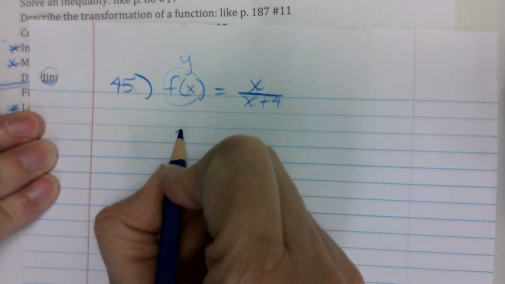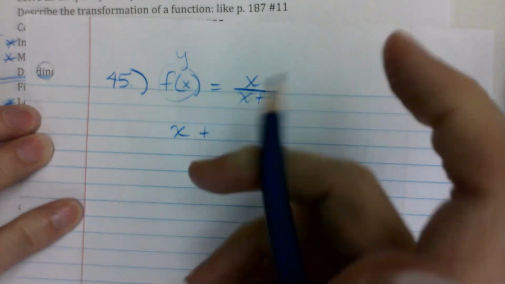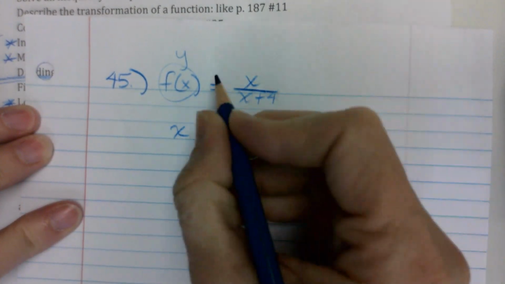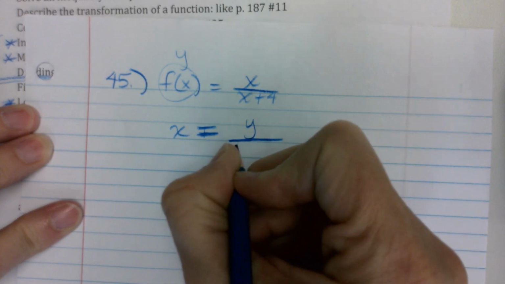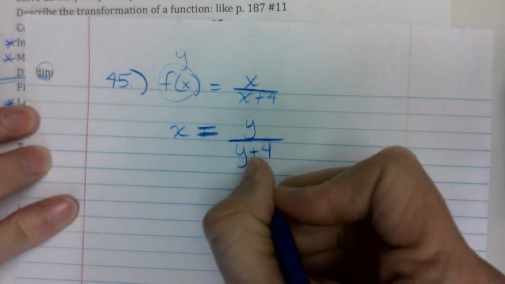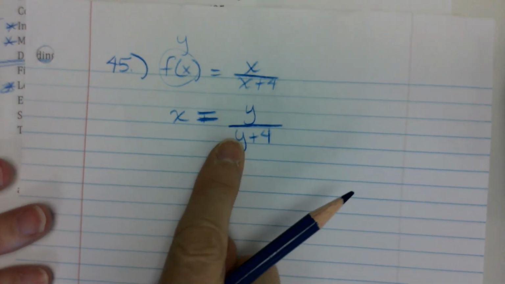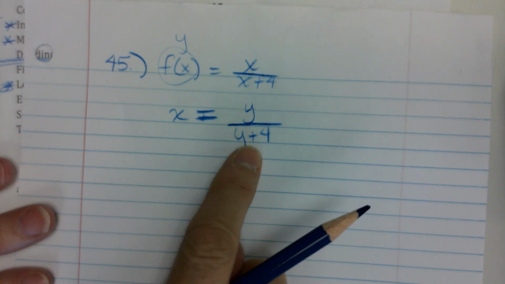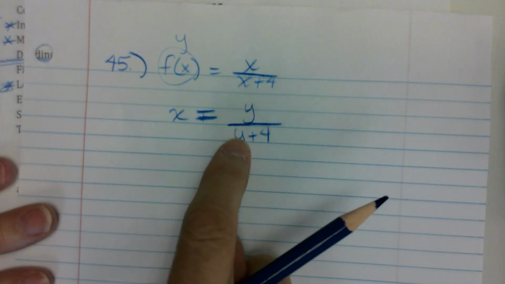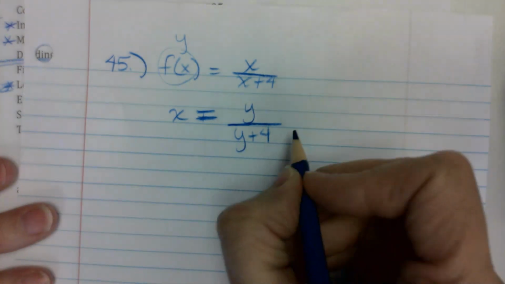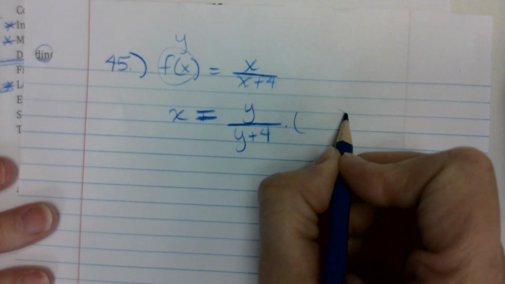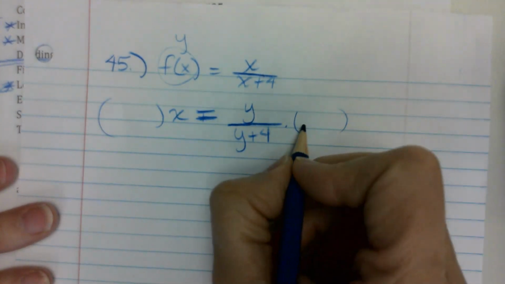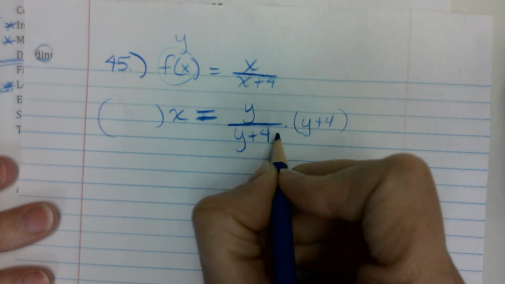You switch the x's and y's. Switch the x's and the y's, and then solve for this new y. The issue, I know, is algebraically you're struggling: there's a y on the bottom and a y on the top. So how do we get rid of the y in the bottom? Multiply by y plus 4, correct?